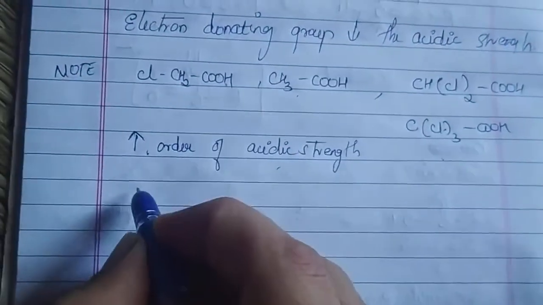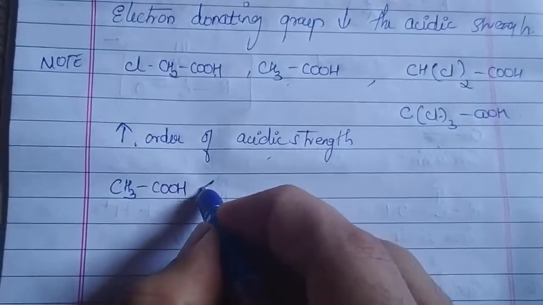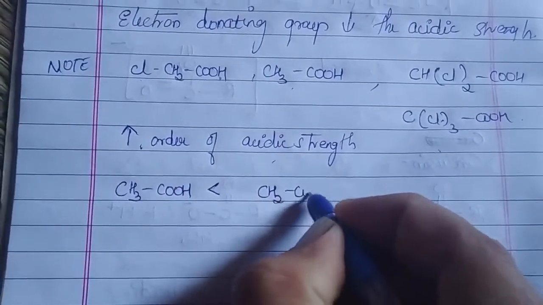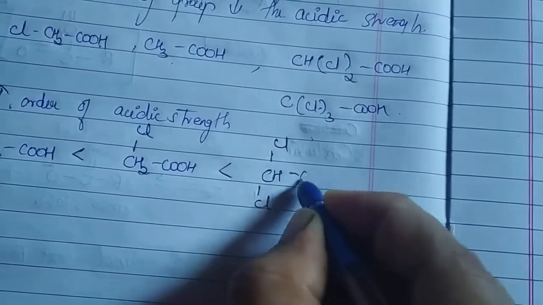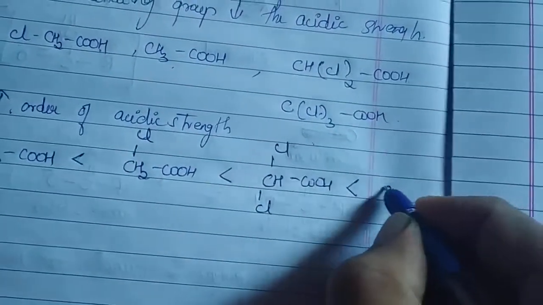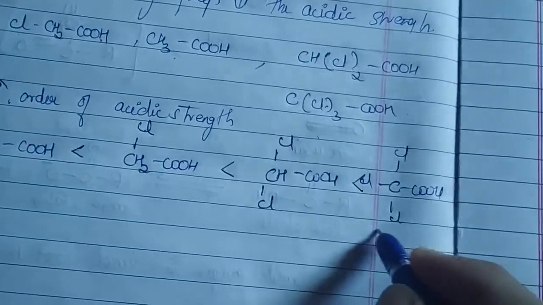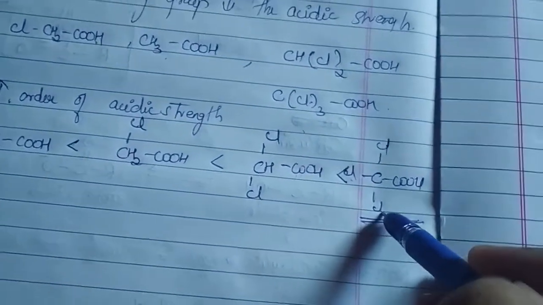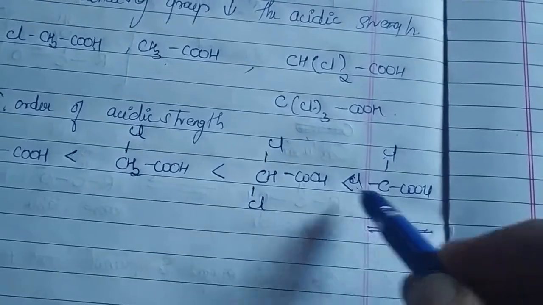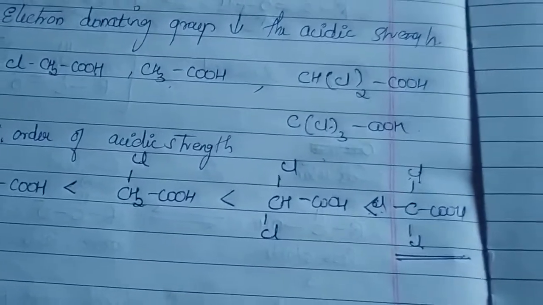So the least will be acetic acid, then monochloroacetic acid, then dichloroacetic acid, and at the final stage trichloroacetic acid, which will be highly acidic. Why? Because it has 3 electron withdrawing groups. So as the number of electron withdrawing groups increases, acidic strength also increases.